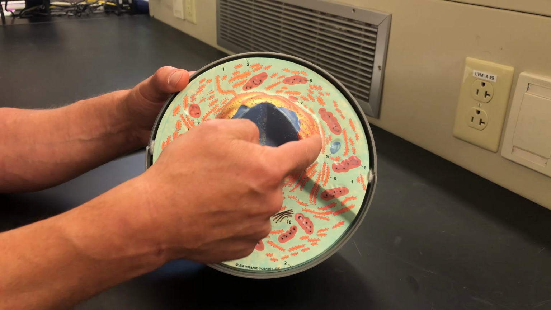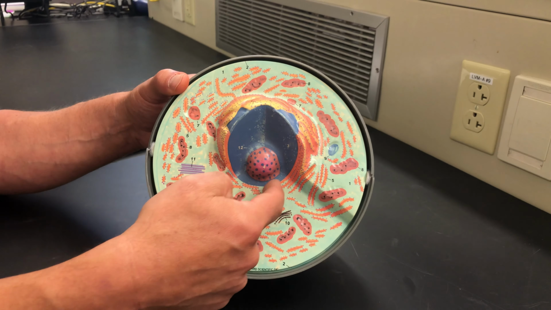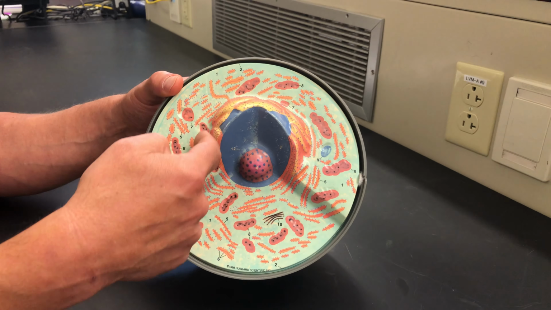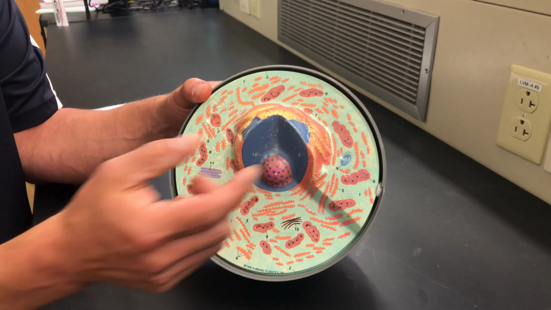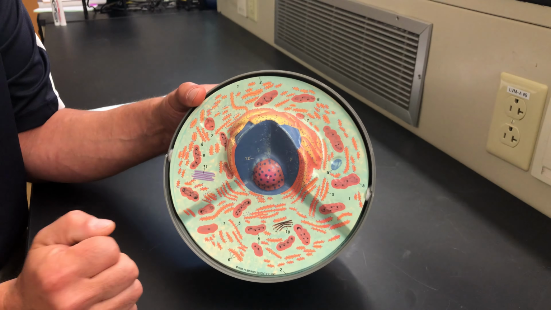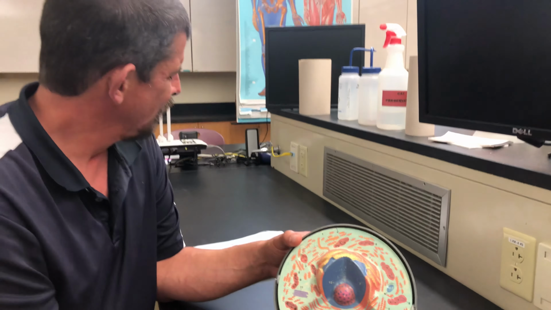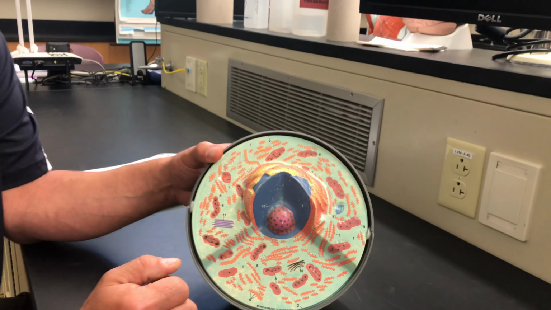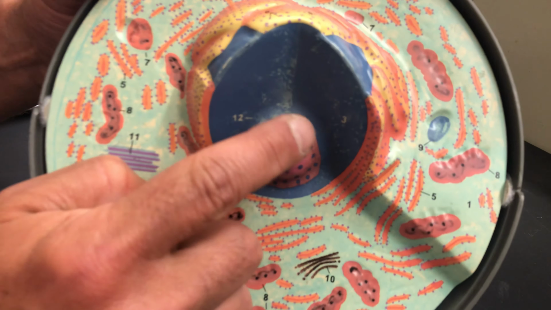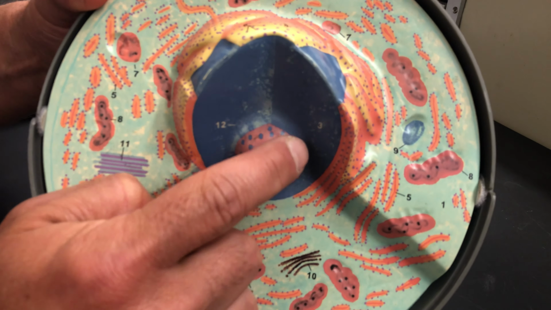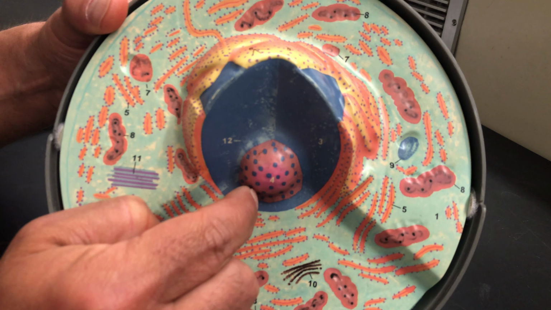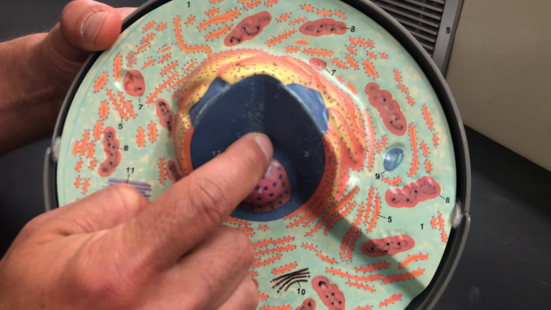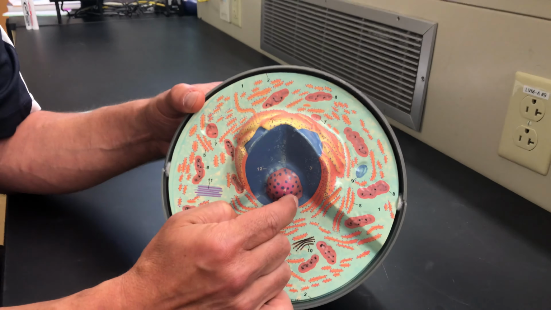And the nucleus is this large circular structure right here, right in the middle of the cell. This nucleus is actually what controls the functions of the cell. As we keep moving down the checklist, the nucleolus is this small circular organelle right here that sits within the nucleus. And again, we will explain more of its function in lecture.